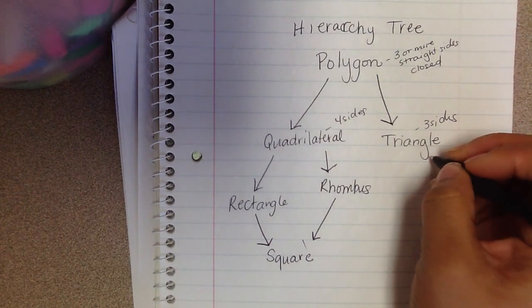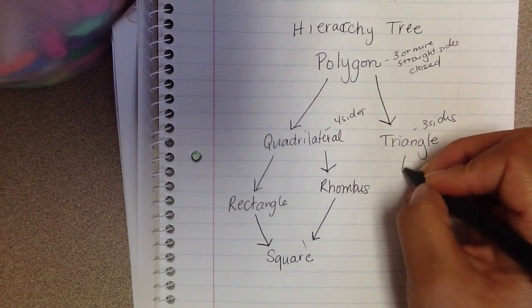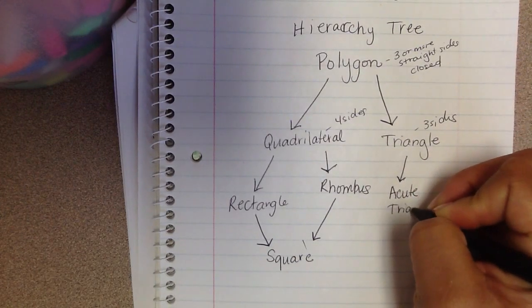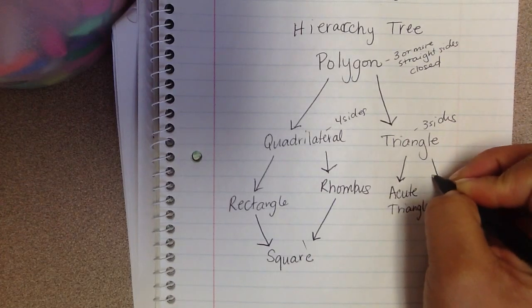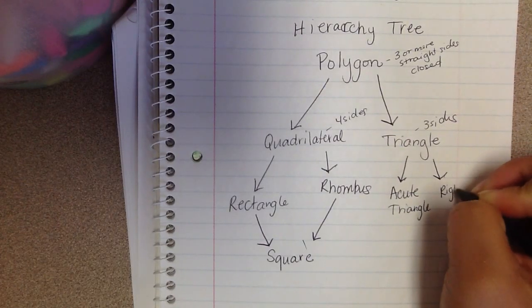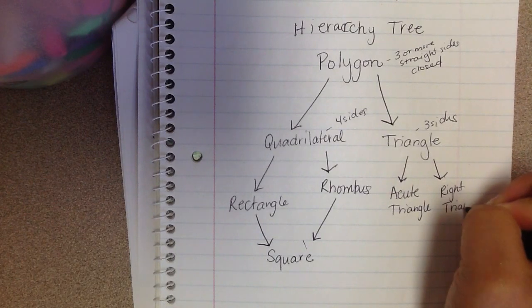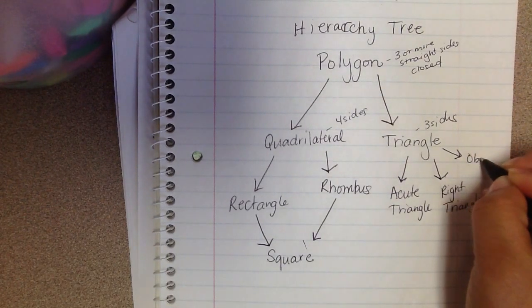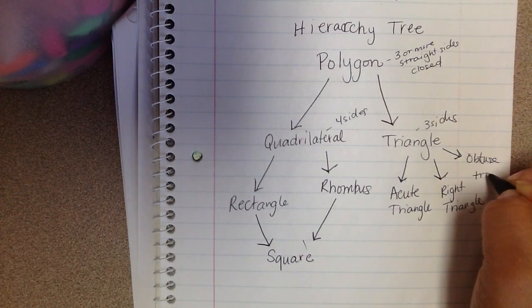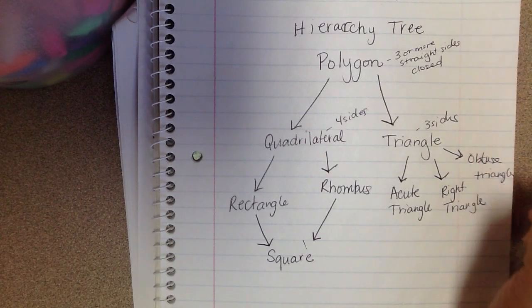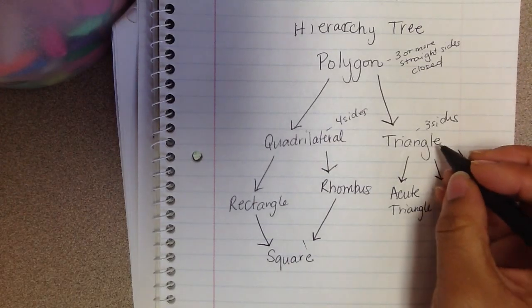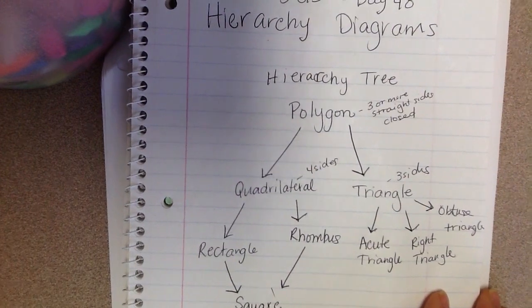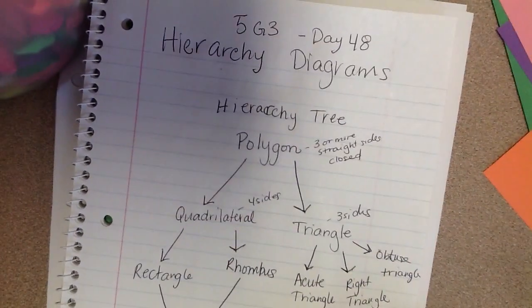And we know there are different types of triangles, okay? There could be an acute triangle. There could be a right triangle. And then there could also be an obtuse triangle. And if we really wanted to get fancy, we could even add in scalene, equilateral, and isosceles, because those are all types of triangles. Okay, we could add any of those triangles in there.